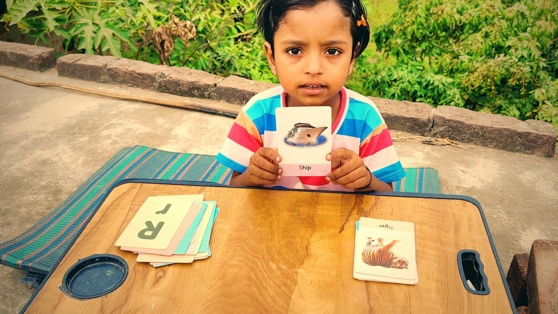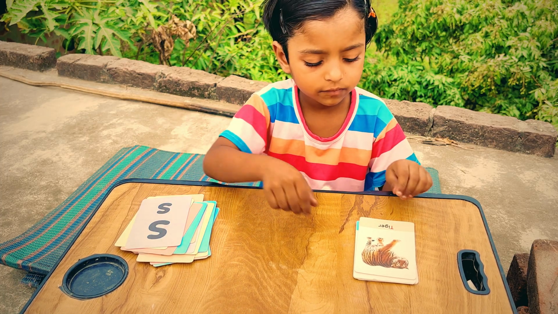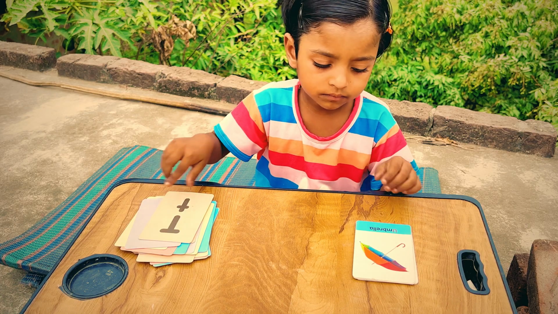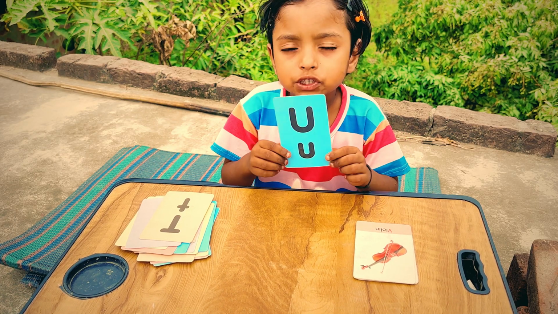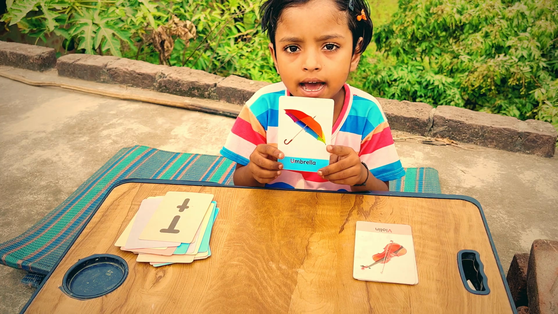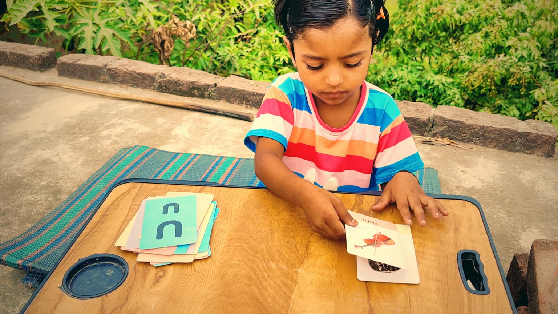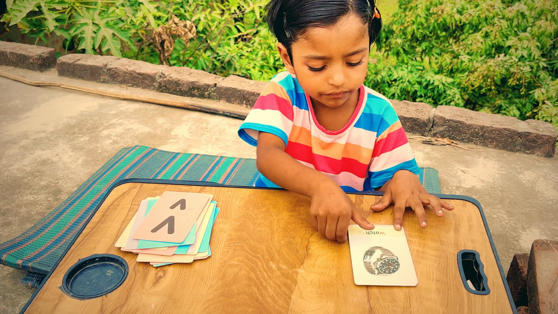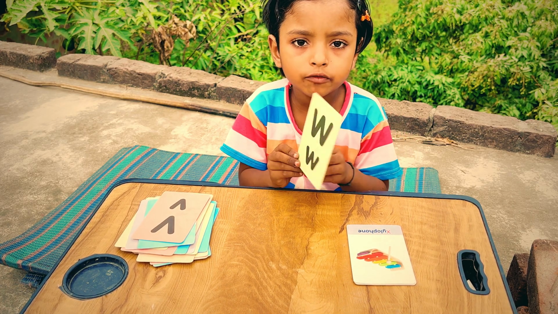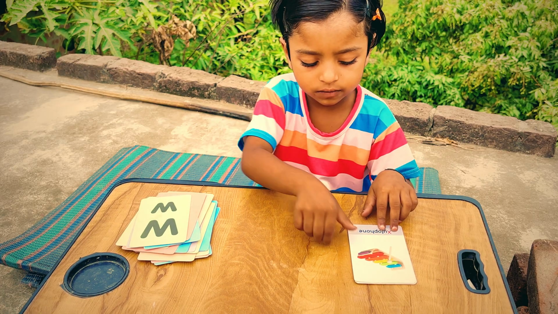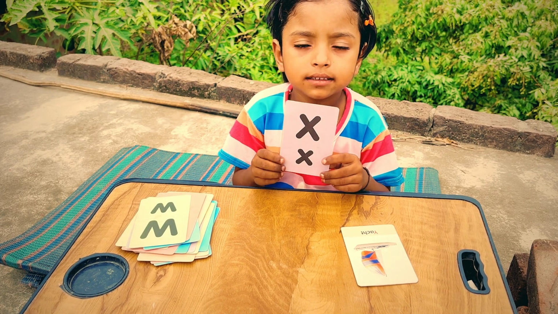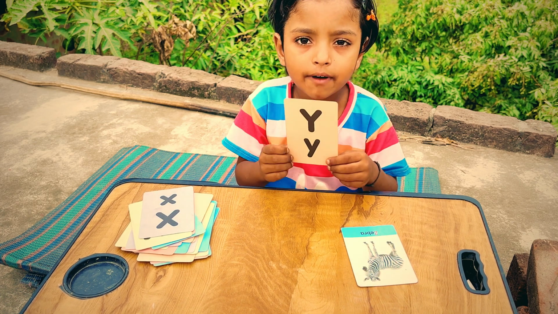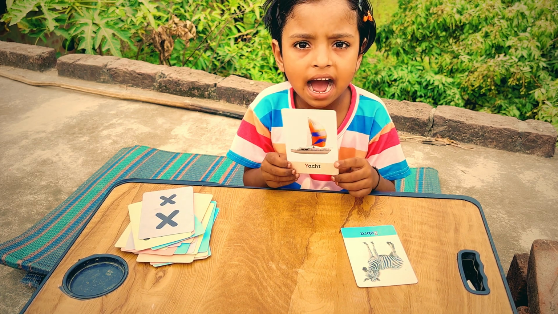S for sheep. T for tiger. U for umbrella. V for violin. W for watch. X for xylophone. Y for yak.